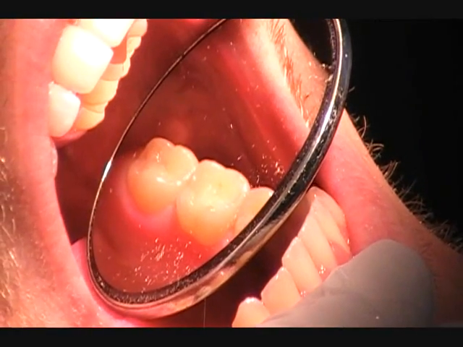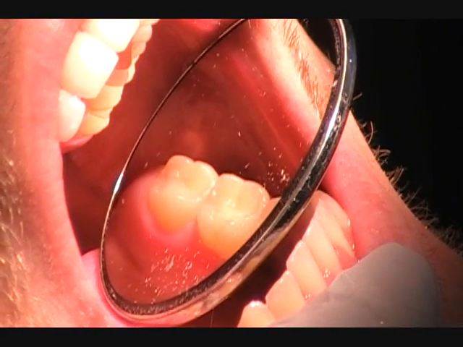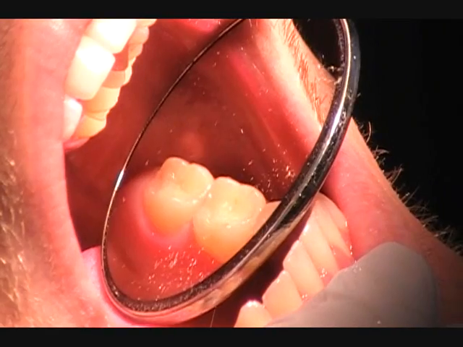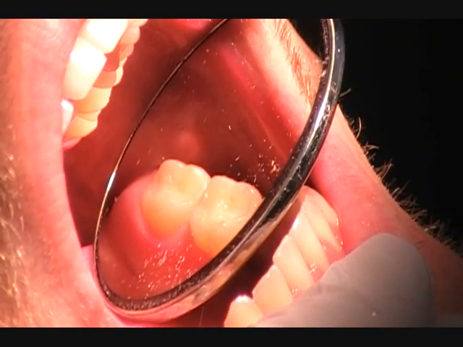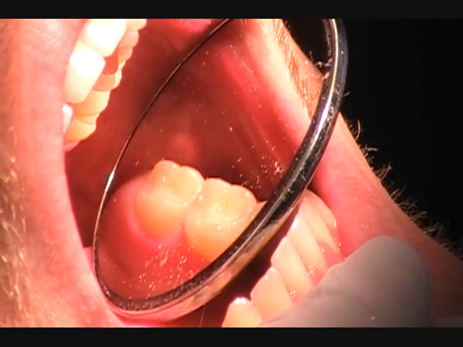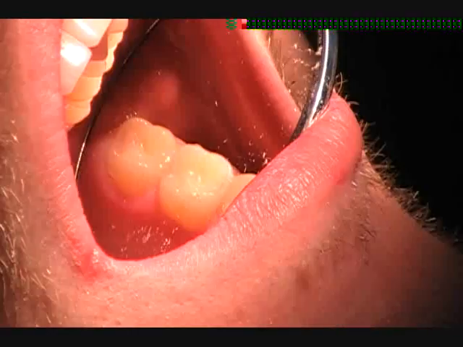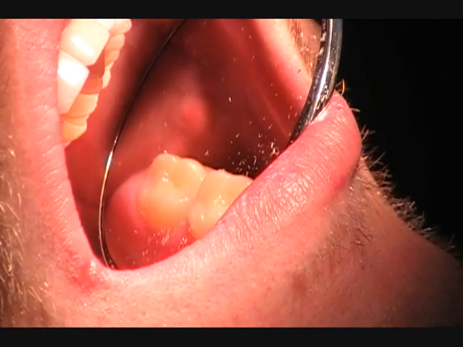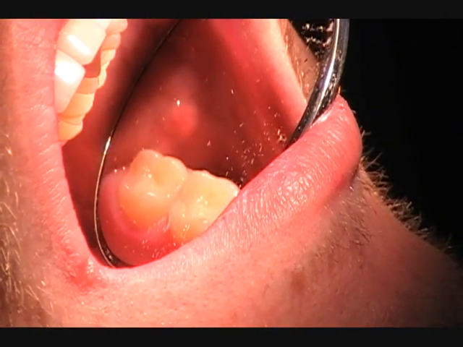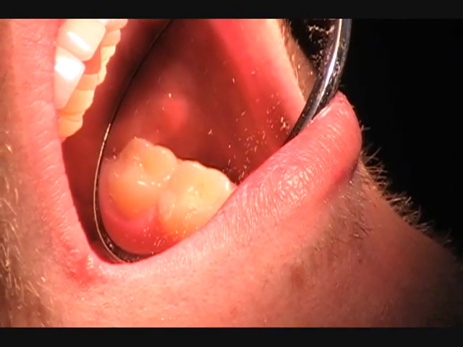You can notice that this patient has no decay on his occlusal surfaces. Those are the tops of the teeth. And we're getting ready to put sealants on there to prevent him from getting any tooth decay on the tops of those teeth. The first thing I will do is I will use a ProfiJet to make sure there's no bacterial plaque trapped inside those grooves, and we'll clean that off.